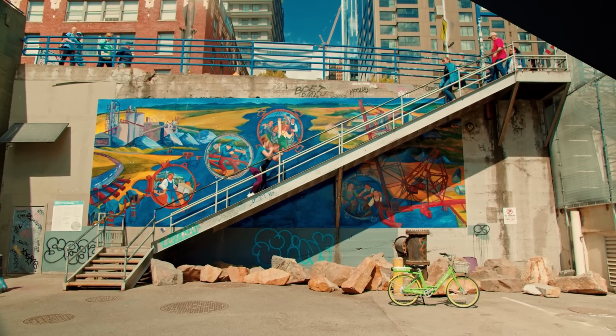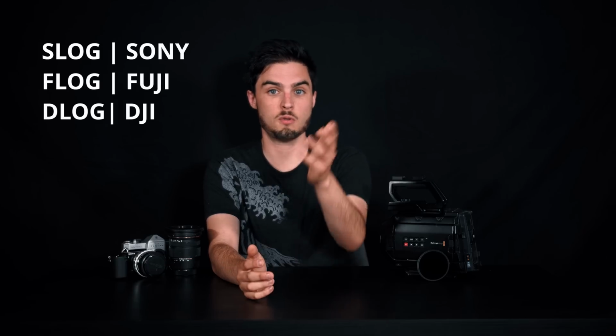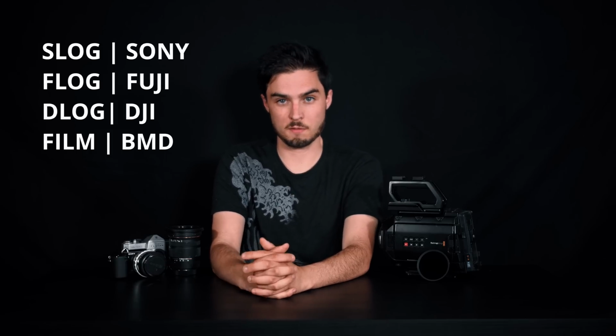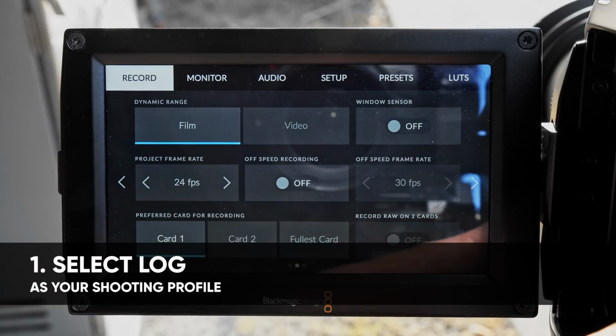So what will log actually look like on your camera? Well, it comes in a variety of different flavors for each manufacturer, whether it's S-Log, F-Log, D-Log, or in the case of the camera we're shooting here in the studio, Blackmagic film. So we'll show you the best way to expose for log in general across all different camera manufacturers, because in reality, the actual process is pretty much the same for each camera. So step one is to obviously set the log format picture profile before shooting.